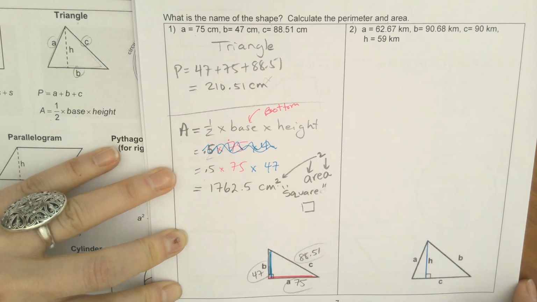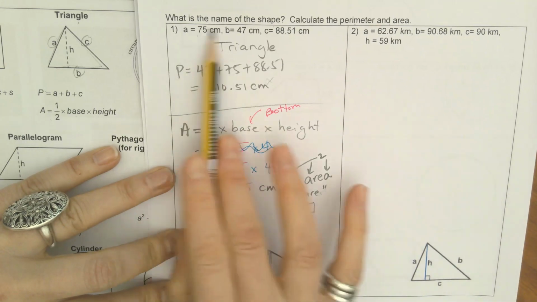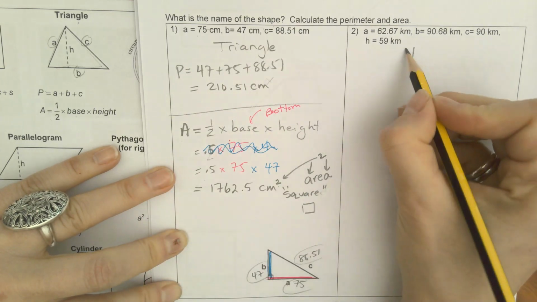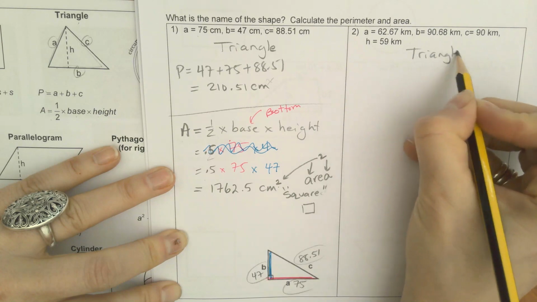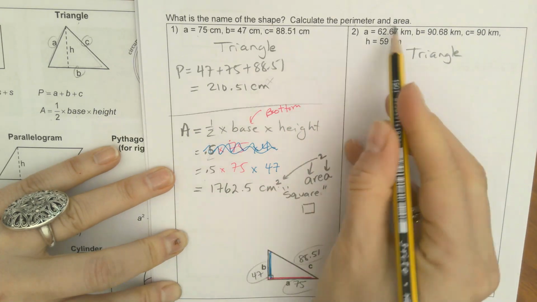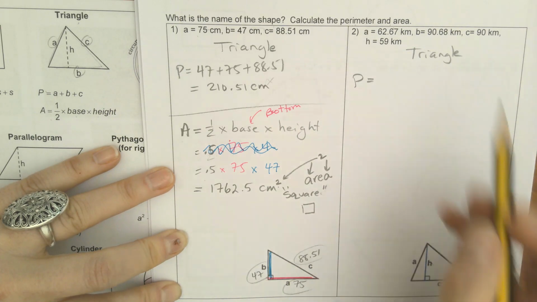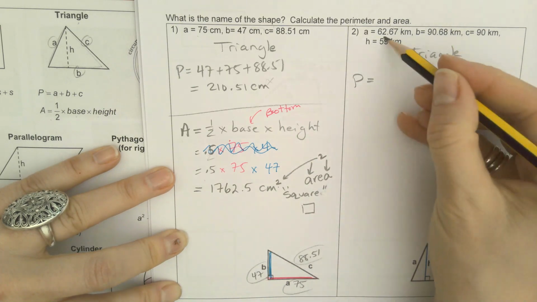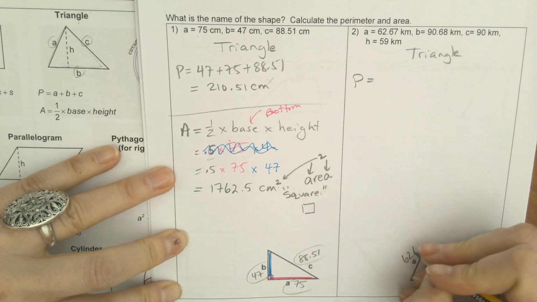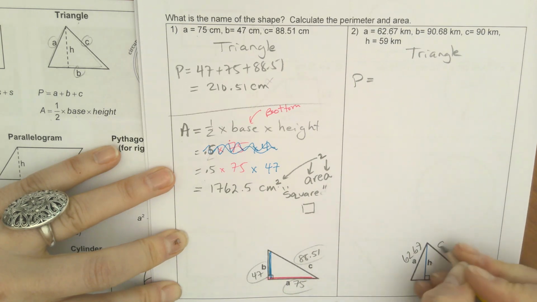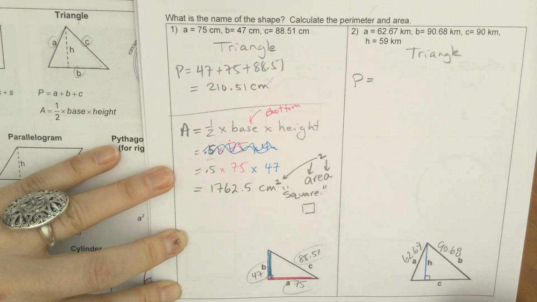Let's look at number 2. It says, what is the name of the shape? Again, it's a triangle. Okay, we have to find the perimeter and area. So perimeter, let's put all the numbers on here first. A is 62.67. B is 90.68.